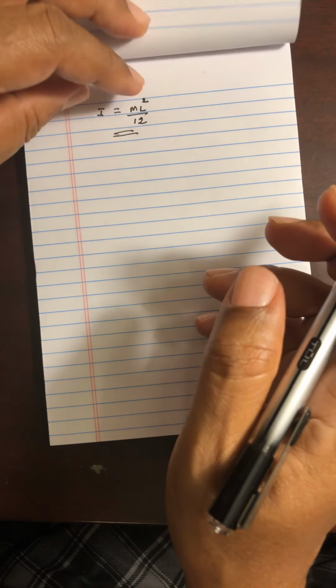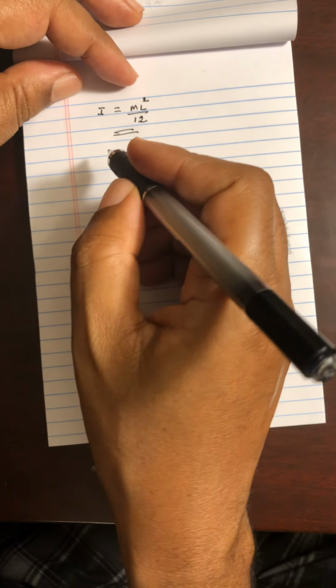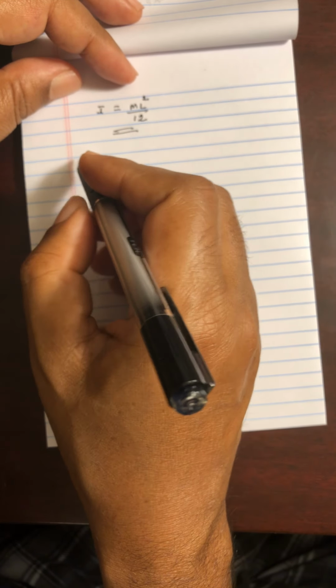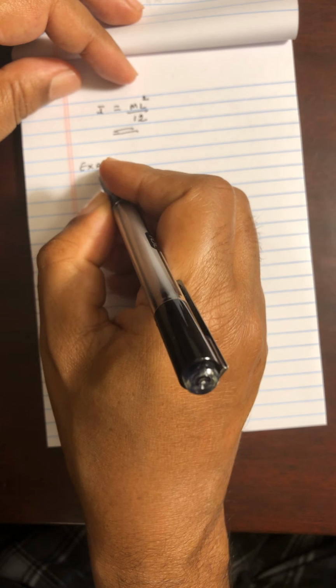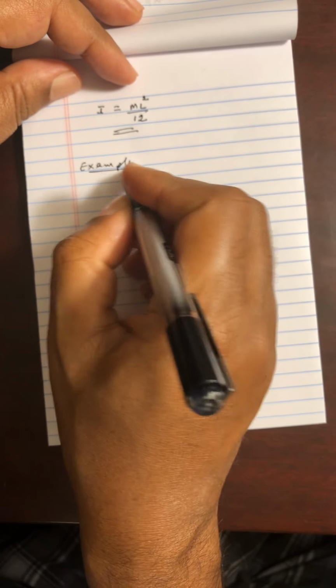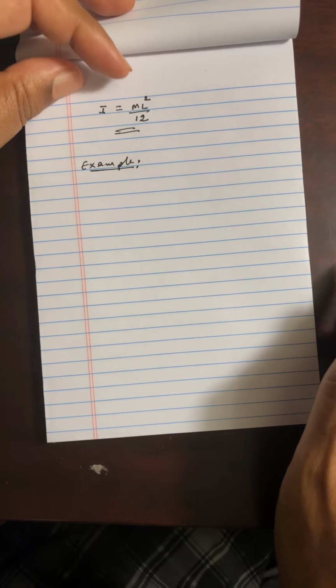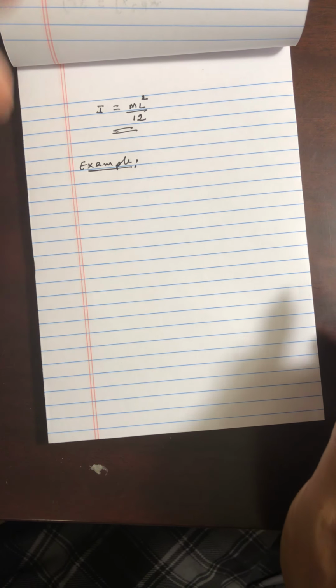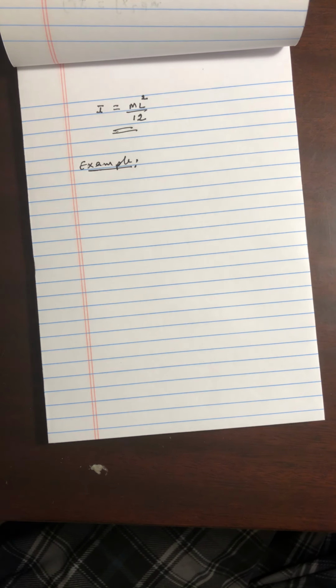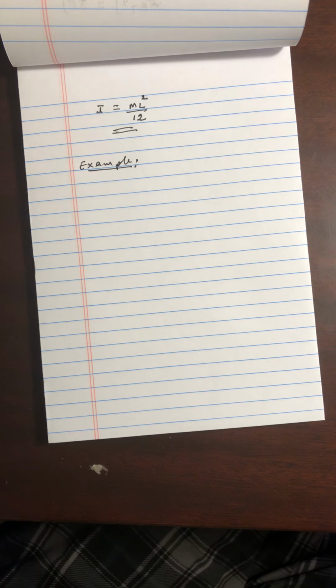Now let's do another example. So let's try to show that the moment of inertia actually depends on the axis of rotation. Now let's put the axis of rotation at the left end.